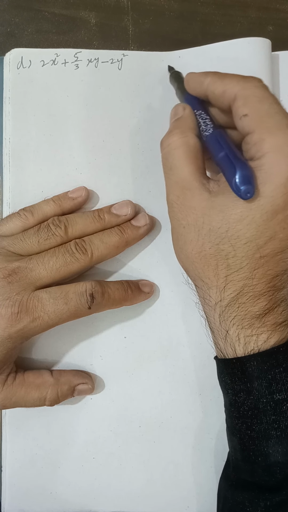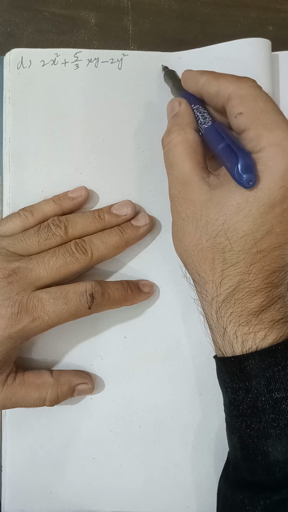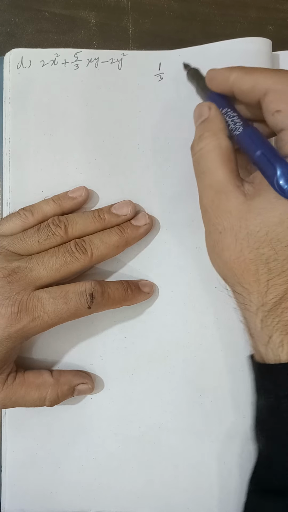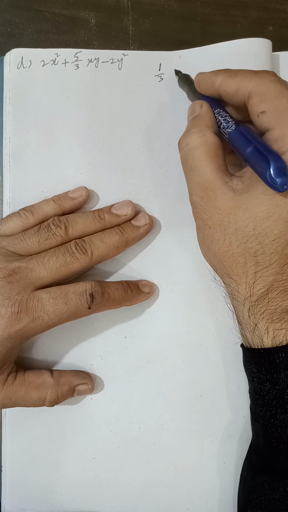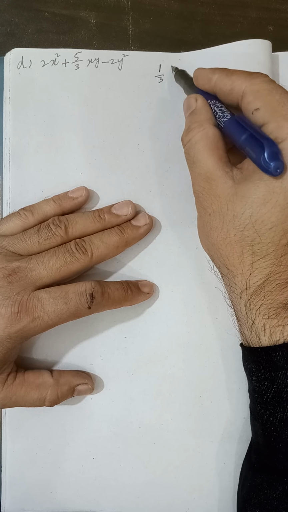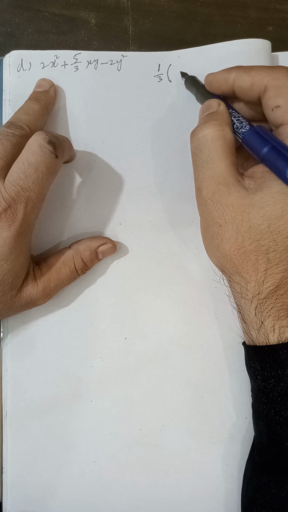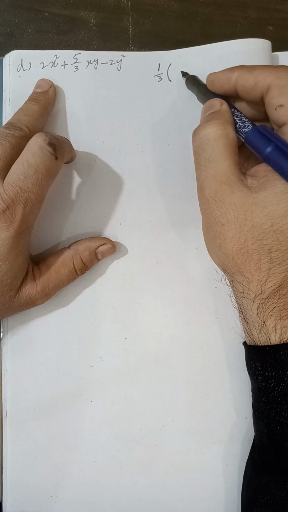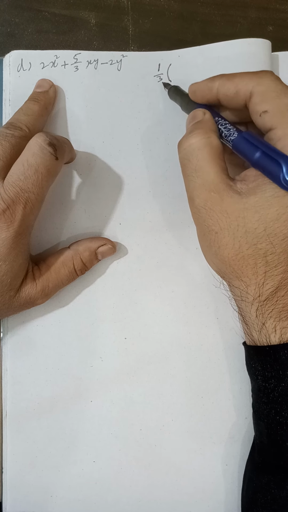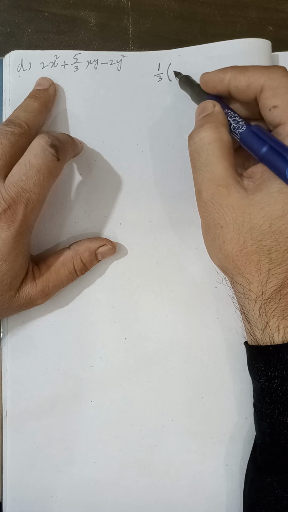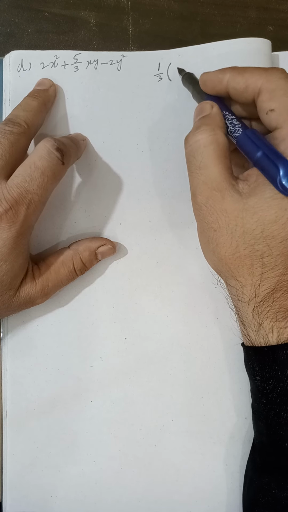If I take common 1 over 3 from all these terms, it means that I should multiply these terms by 3.